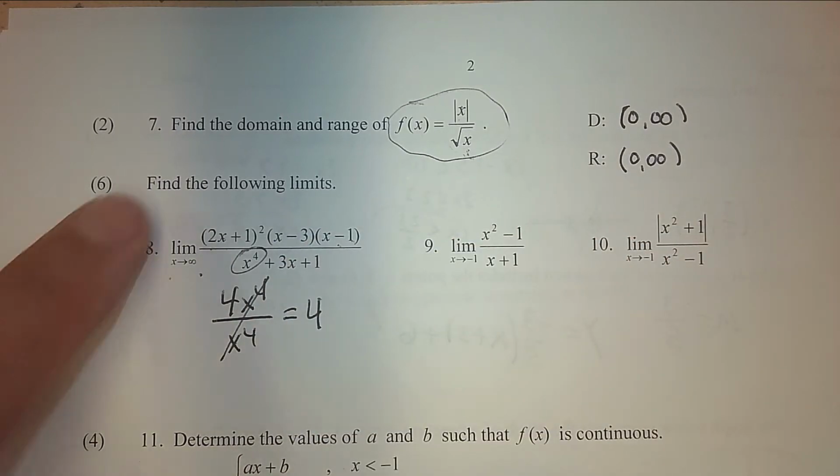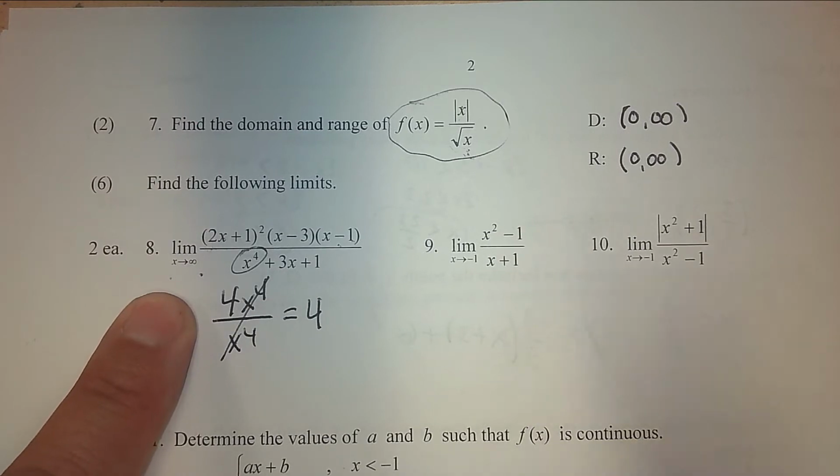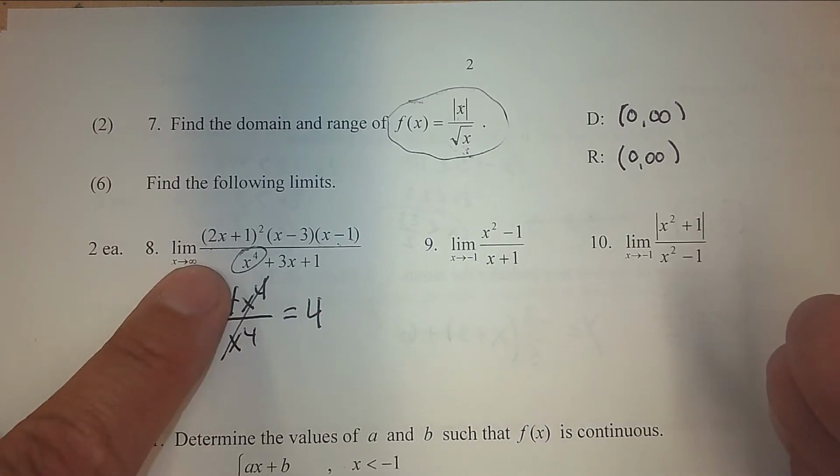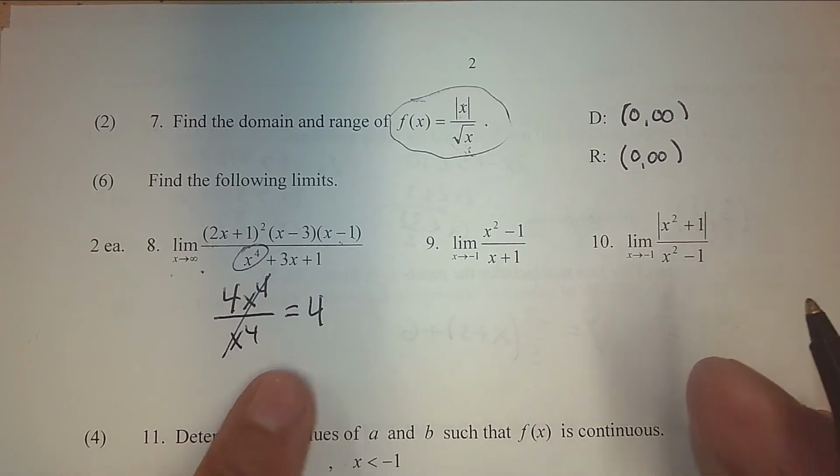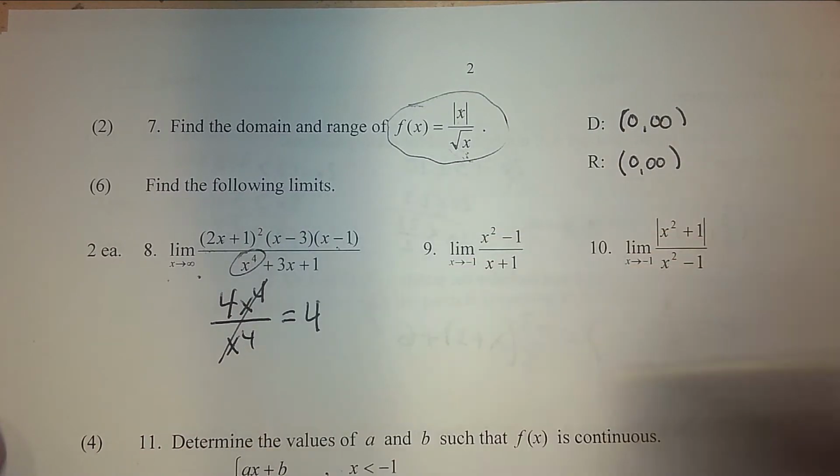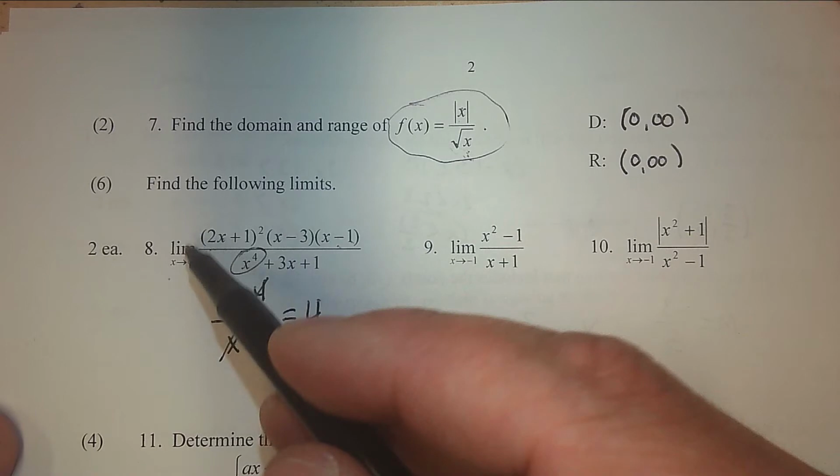So this limit as x approaches infinity, that's like the right end behavior for a rational function. We have a horizontal asymptote and it's at 4. How do I find it? Power over power. Now that works when it's approaching infinity.